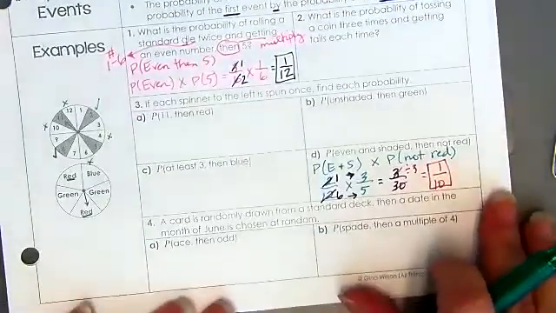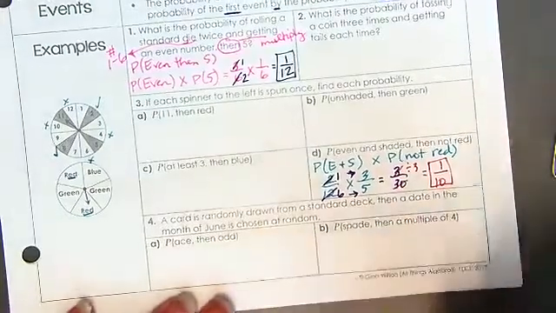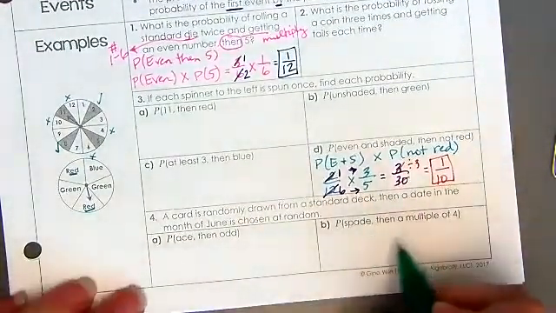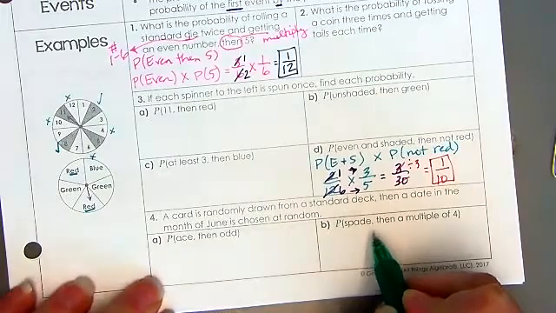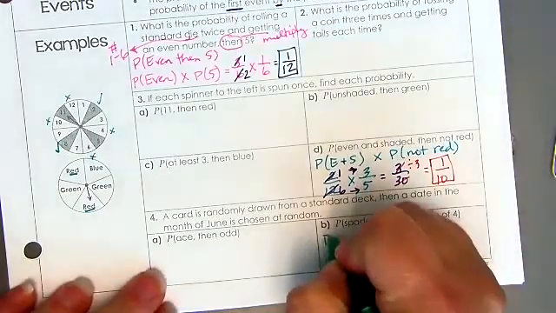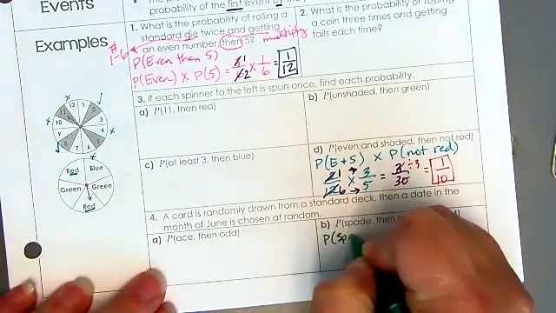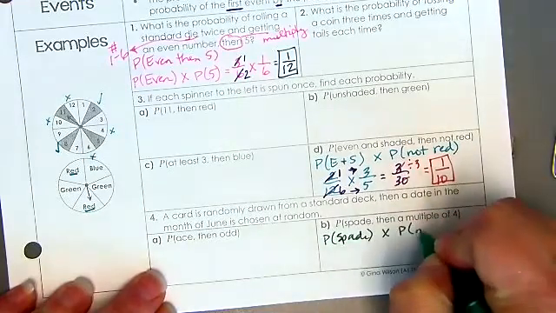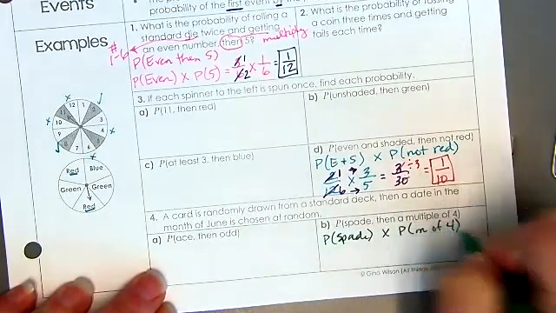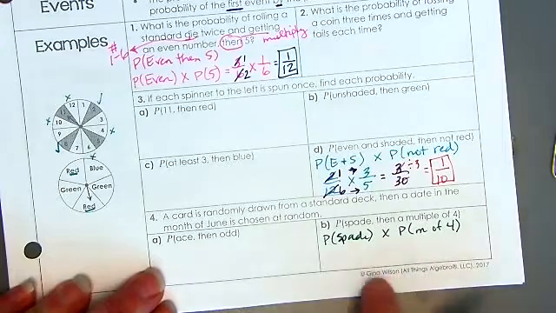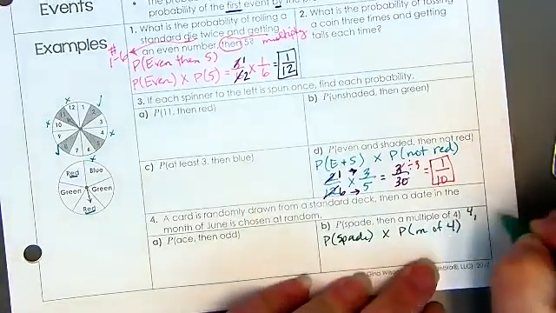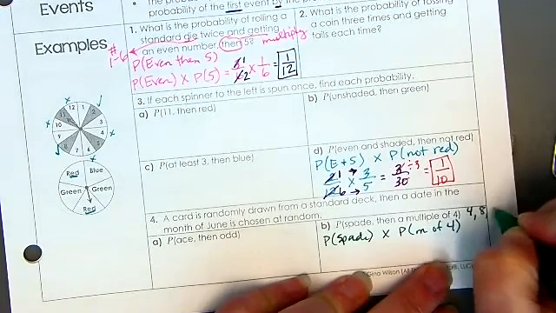Let's look at number 4. Okay, there's all kinds of different ways because now we're going to talk about a deck of cards. So remember, there's a total of 52. So we're going to look at the specifications here. So we've got the probability of a spade times the probability for the multiple of 4. Multiples of 4, that means 4, 8, 12.